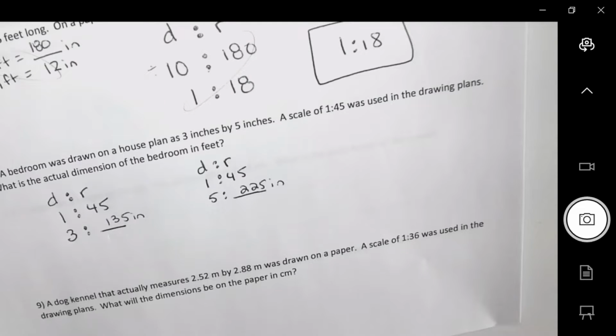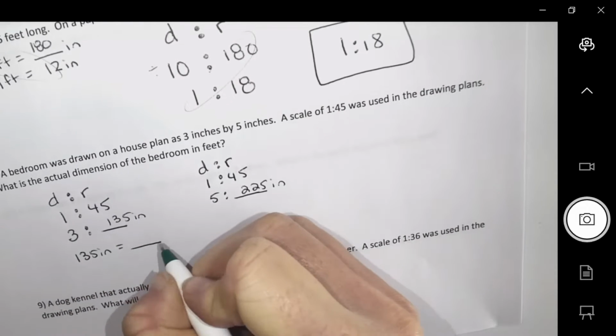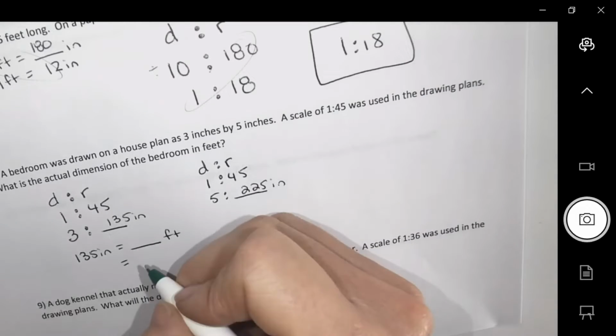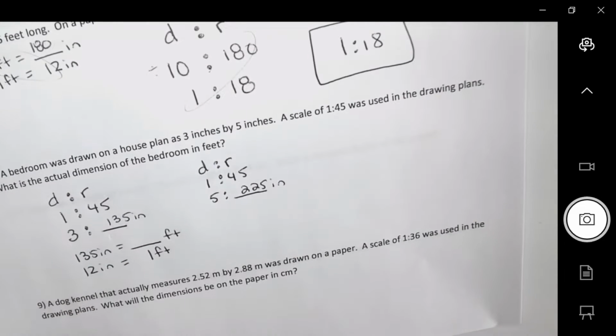All right, now I need that actually in feet. So 135 inches is how many feet? When I know 1 foot is 12 inches.